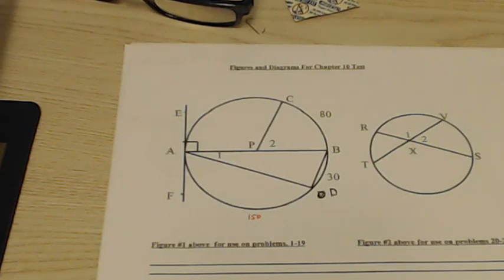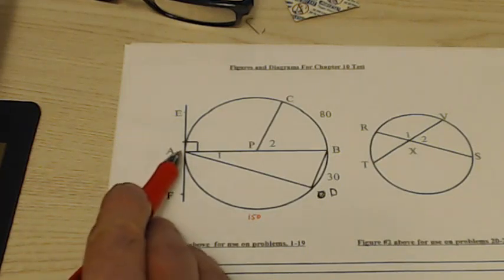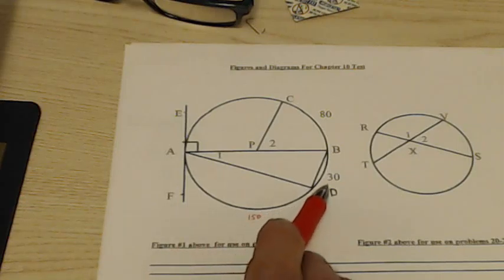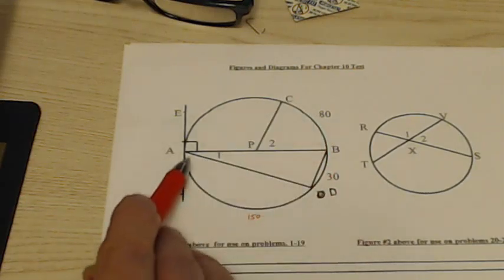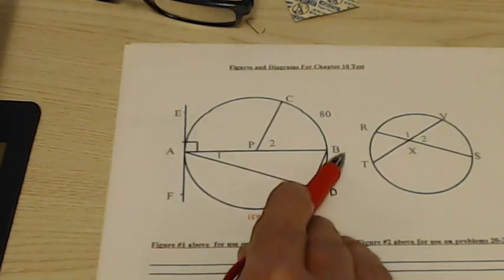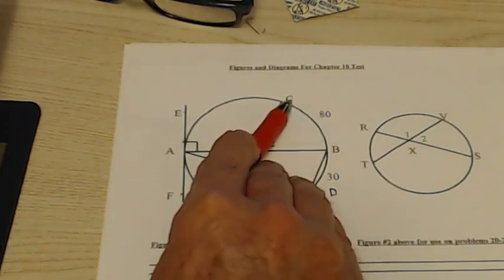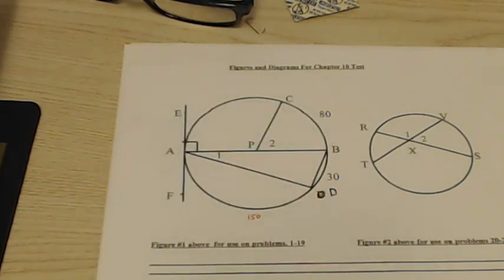Number 14 asks about the measure of arc ADC. Well, that starts at A, goes through D, but it goes all the way up to C. It is 180 for the semicircle plus another 80. The answer is 260 degrees. That's choice D on number 14.